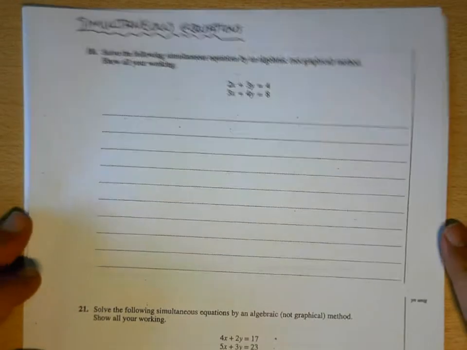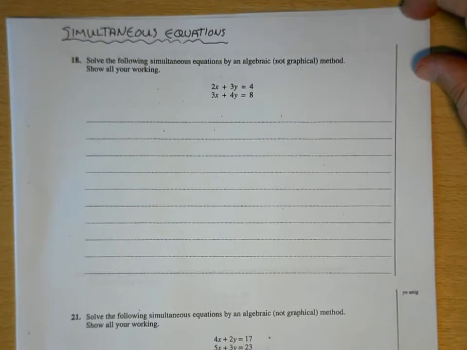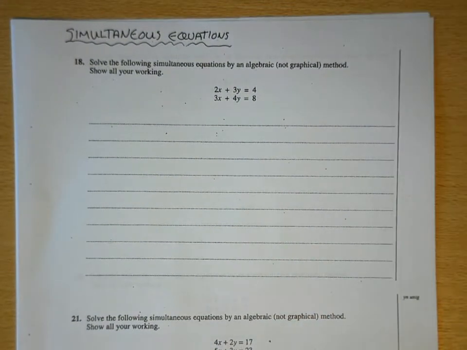Okay, so we're looking at simultaneous equations. Now there are a number of different ways that you can approach the solution of a pair of simultaneous equations. In this video clip I will use just one method, and if you're not very confident when it comes to your algebra or making decisions, then that's probably the safest thing to do, just to learn one method.